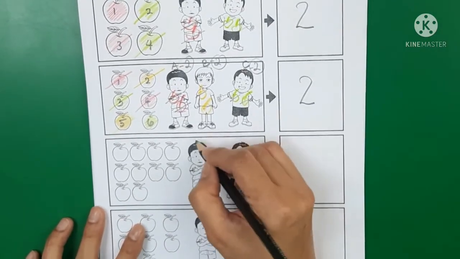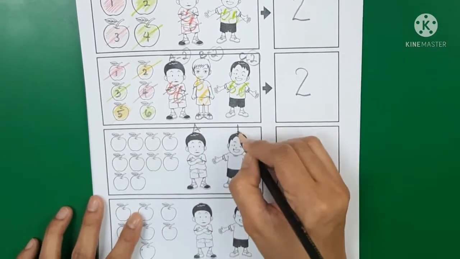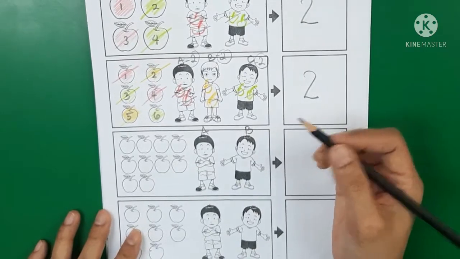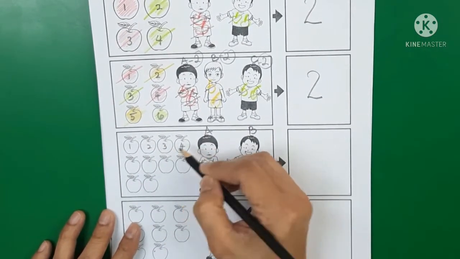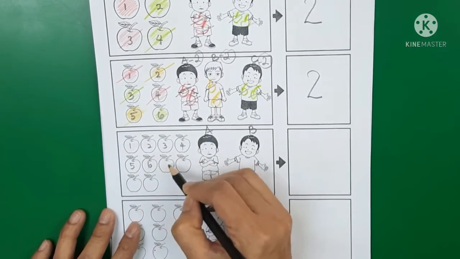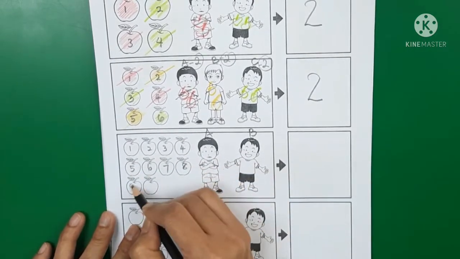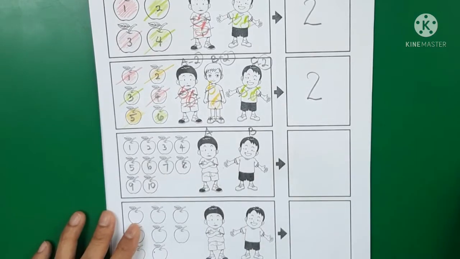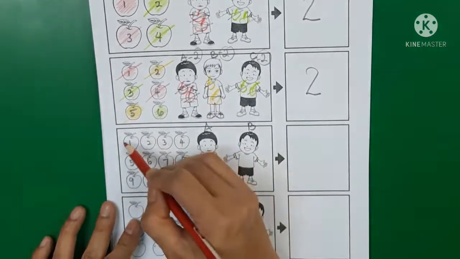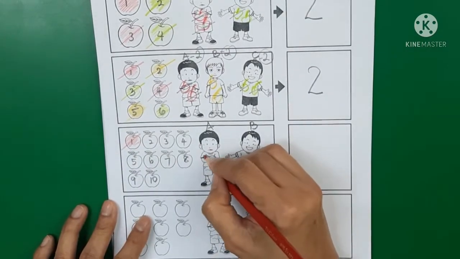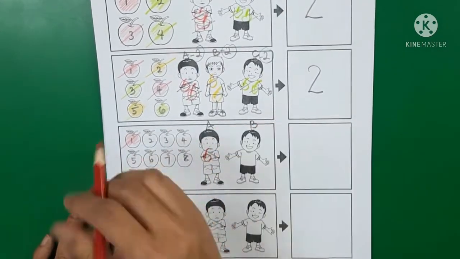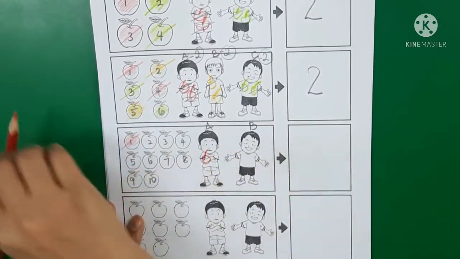Let's label student A and student B again. Now let's count the apples. 1, 2, 3, 4, 5, 6, 7, 8, 9, and 10. Okay, now the first apple is a red apple. Who likes the red apple, A or B? A. So we give the red apple to A.